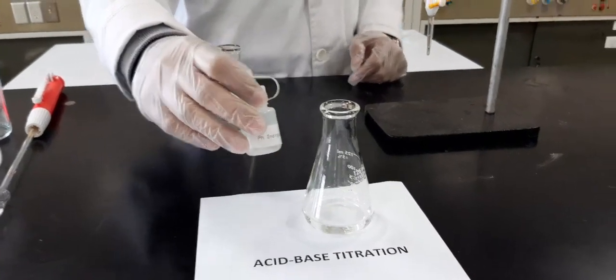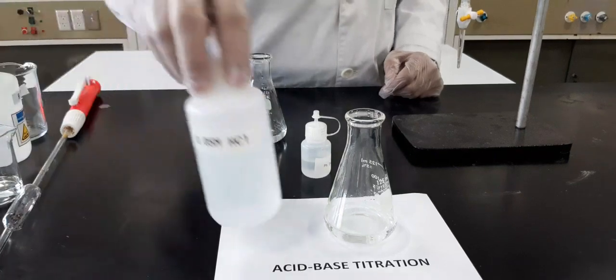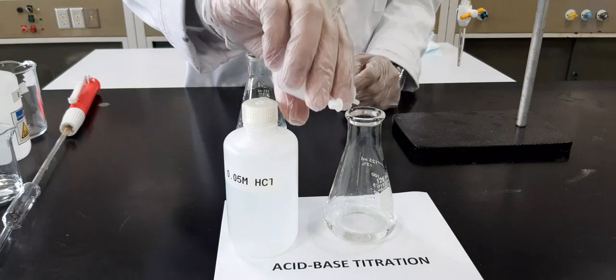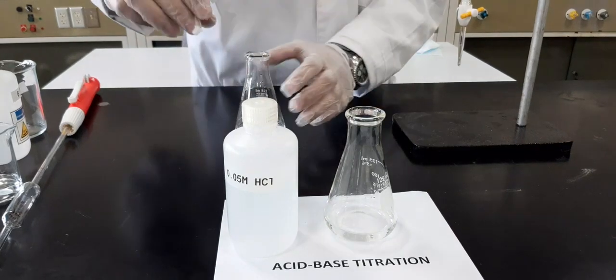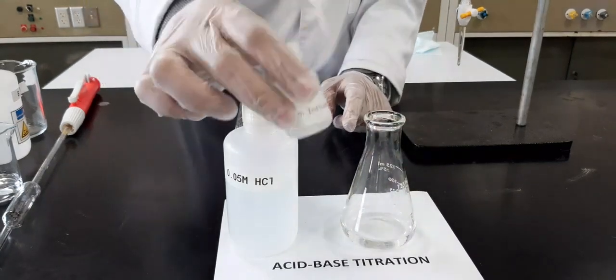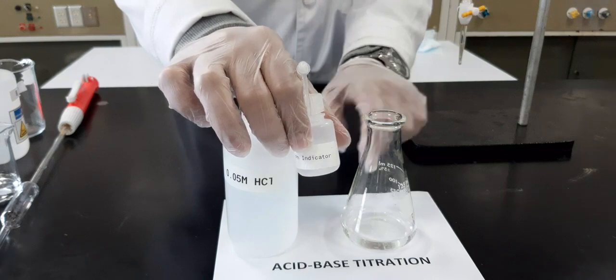So what we do actually, this is our acid solution, 20 ml acid solution, this one. We have to add to the conical flask 2 drops of indicator. Do you see any color change? No. So that's why we say that this indicator, phenolphthalein, does not show any color with acid solution. We call it colorless.